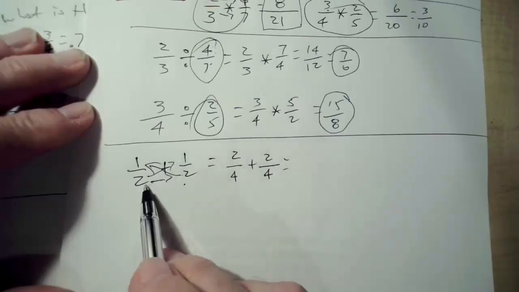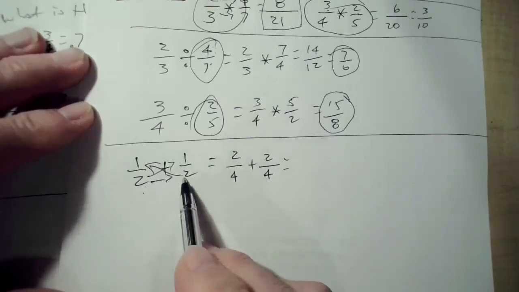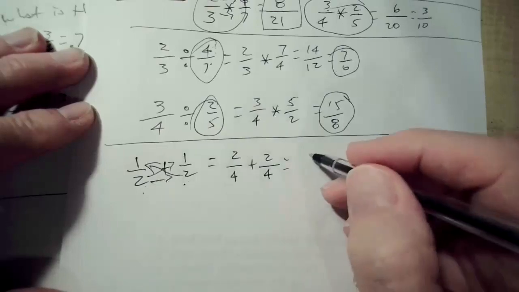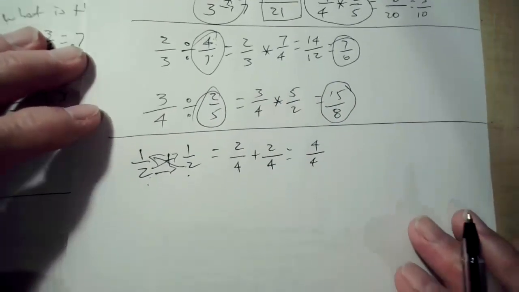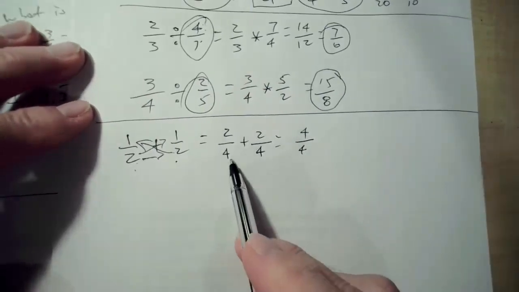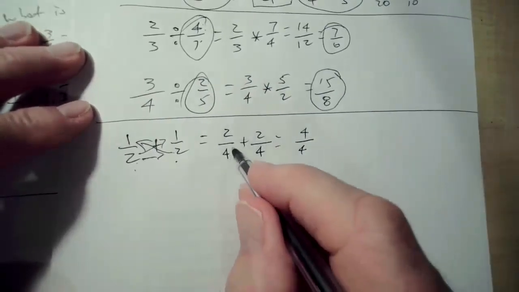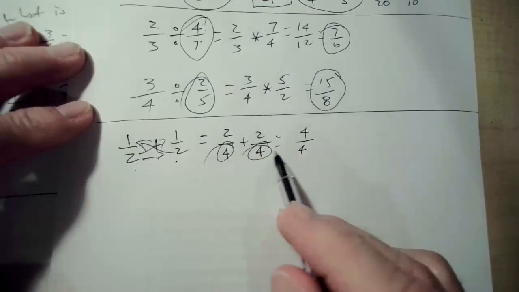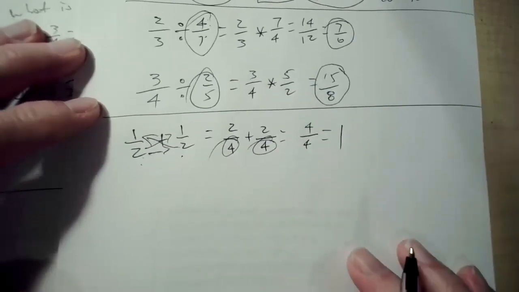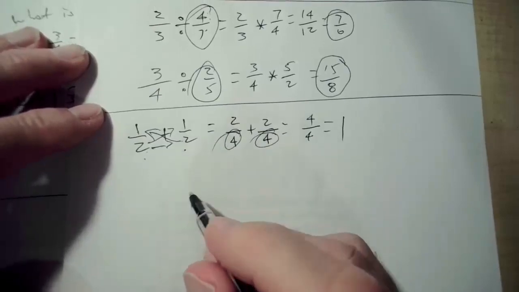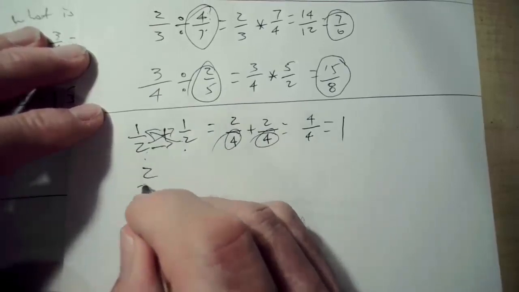Okay, cross multiply to get the numerators, the top numbers, and to get the common denominator, we're going to multiply these two. So that's equal to 4 over, and you don't add, excuse me, you don't add the denominators. You keep these the same for both. And 4 over 4 is 1.